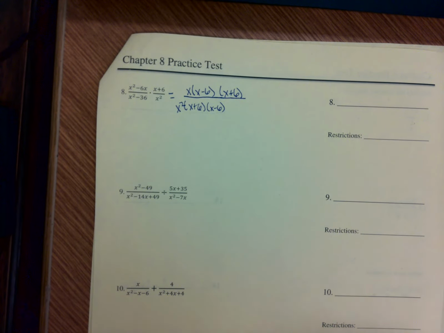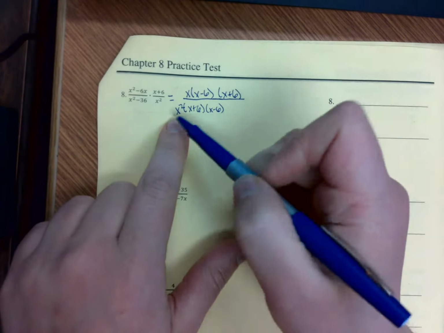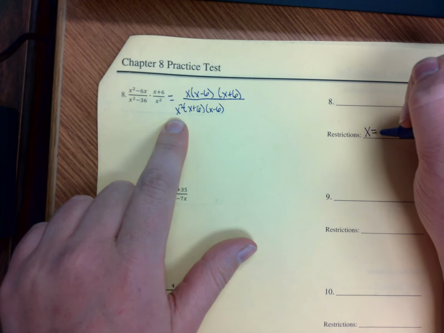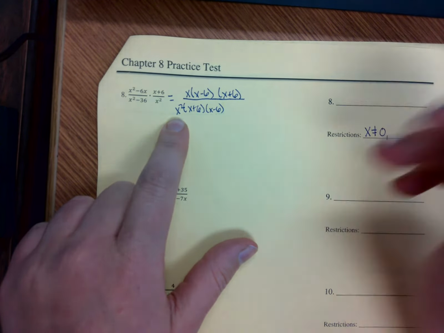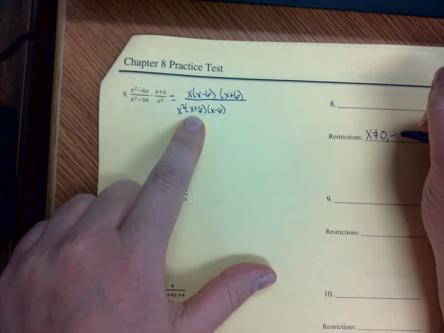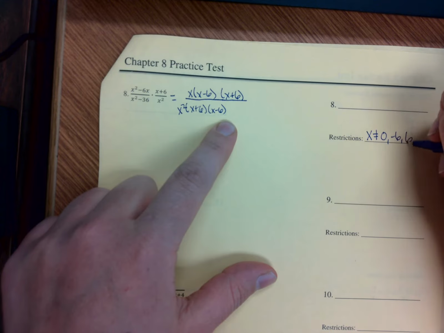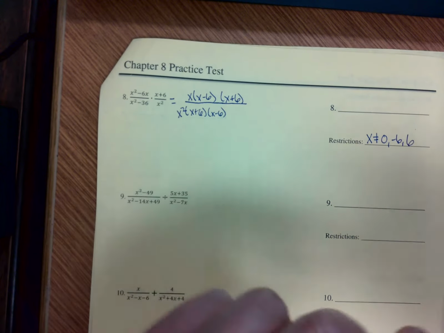Now I personally am going to find my restrictions. So this cannot be 0, because if it were 0, then the whole thing would be 0. This parenthesis can't be -6 because it would make the whole thing 0. This cannot be +6.